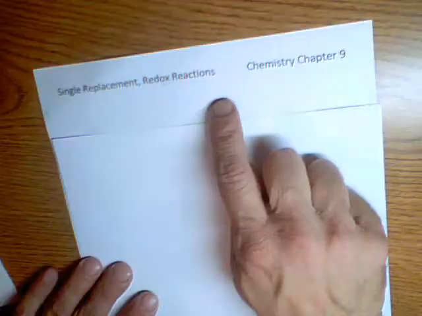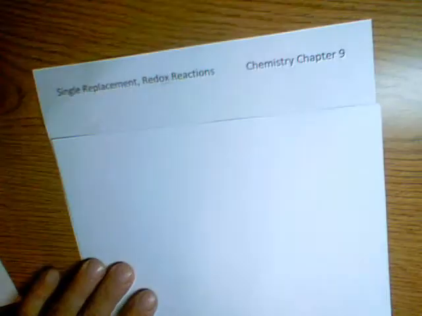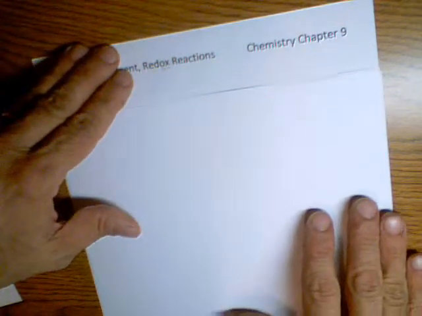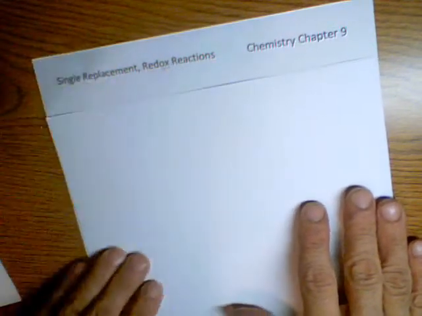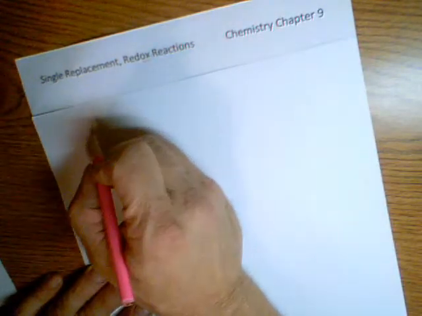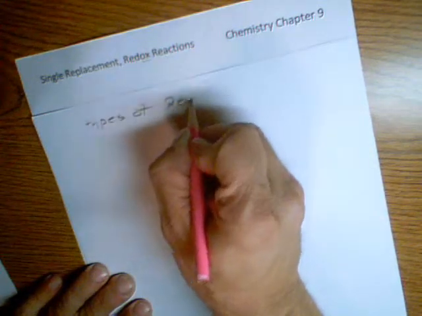We're talking about single replacement reactions today, different types of reactions, how they are categorized, and how they are defined as redox reactions, and why. Before we talk about single replacement, what are the other types of reactions?